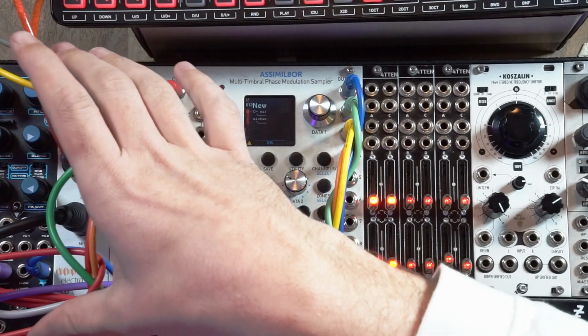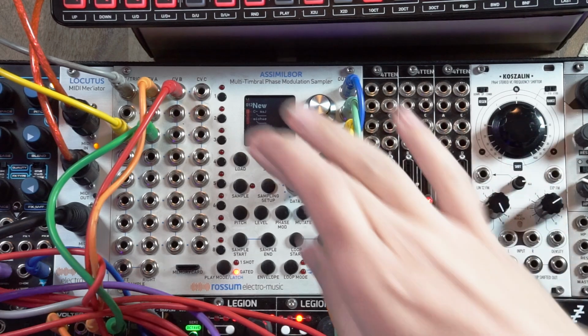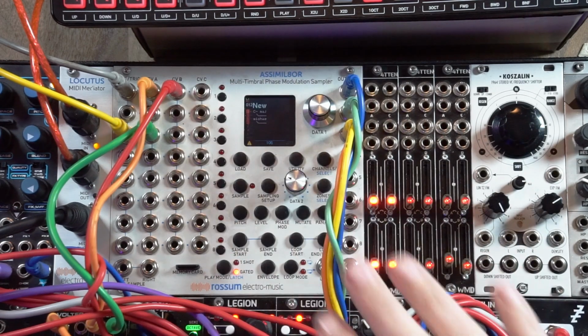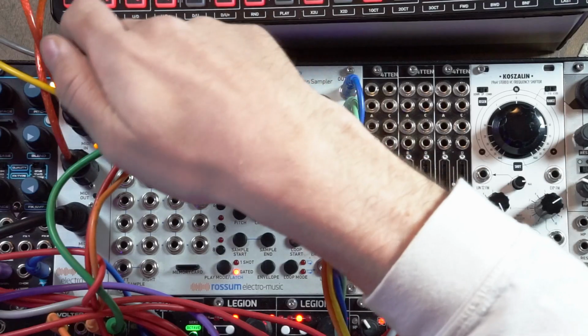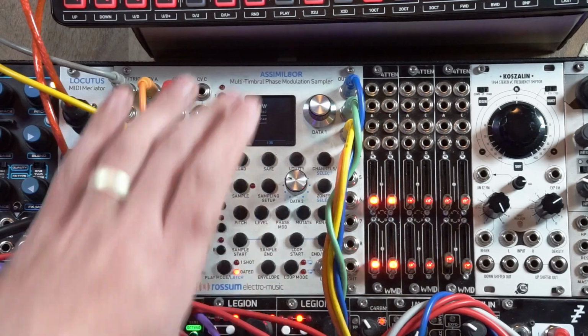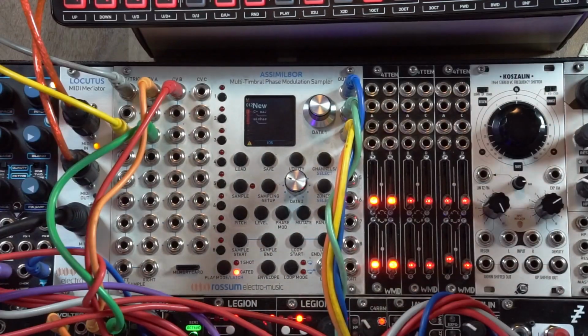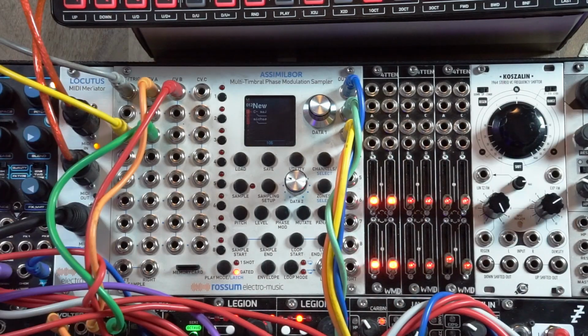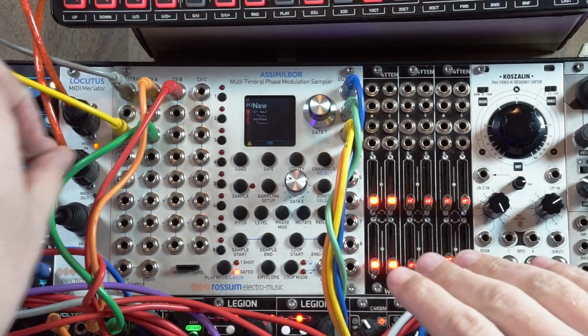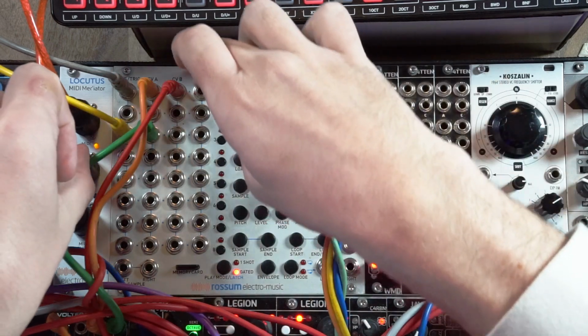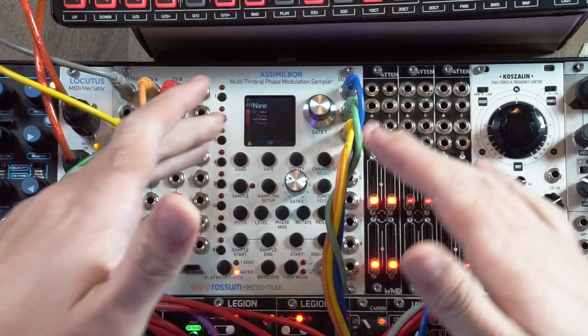The Locutus module. Today we're going to focus on using CV inputs to create CCs to control effects and parameters inside of our DAW. So we have covered a little bit about using Locutus's MIDI input to control Assimil8or with external devices, and today what we're going to talk about is its MIDI output. So we're actually going to be sending CV into the Assimil8or, and Assimil8or will basically convert that into MIDI CCs that we're going to take out and control our DAW.